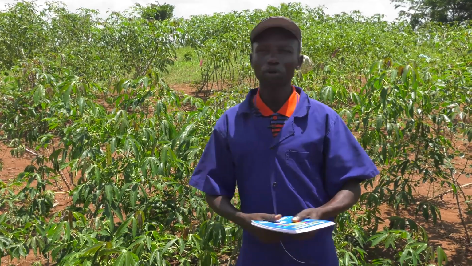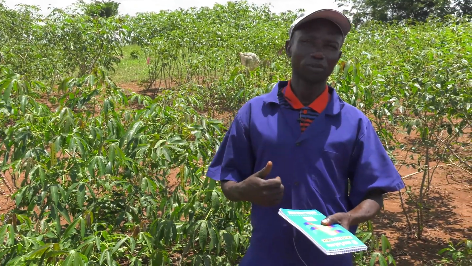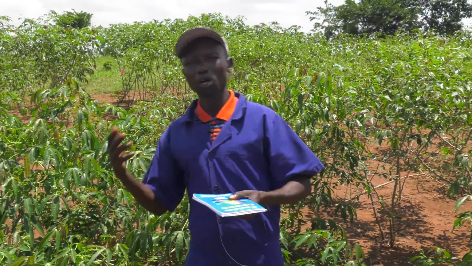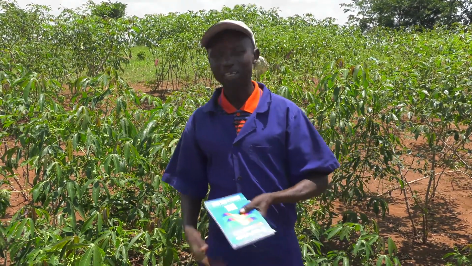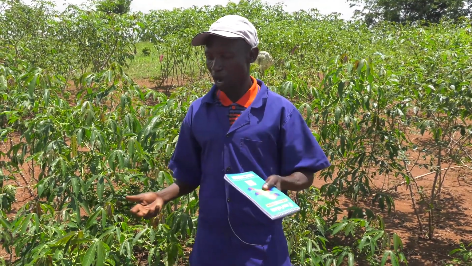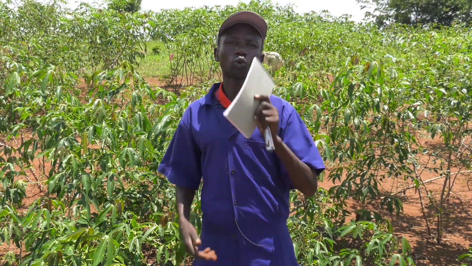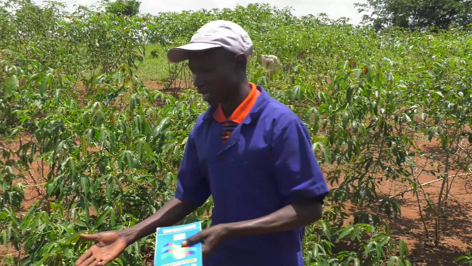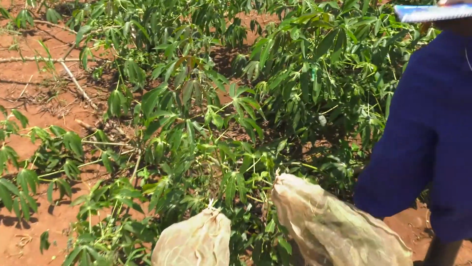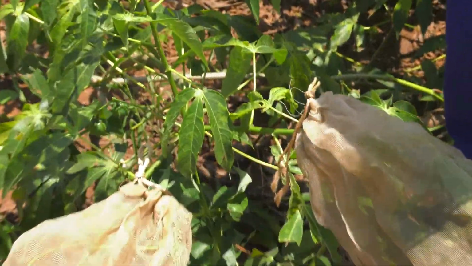First of all, you have to know the flower identification. How do they look? How to go about it? Because if you don't know that, then definitely you don't know about pollination, nothing will happen. Therefore, we have two types of flowers. As you can see here, there are the male flowers and the female flowers.